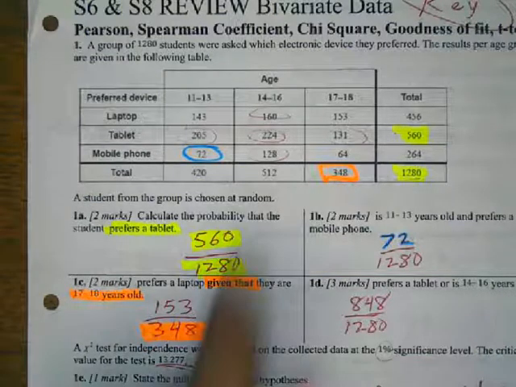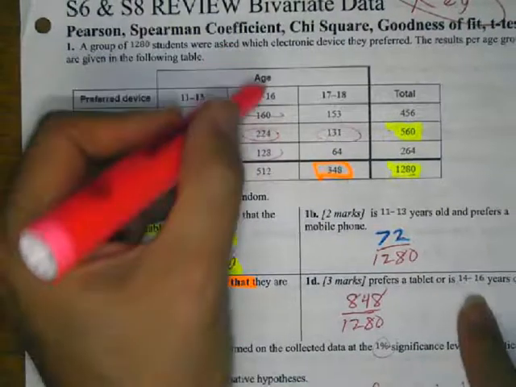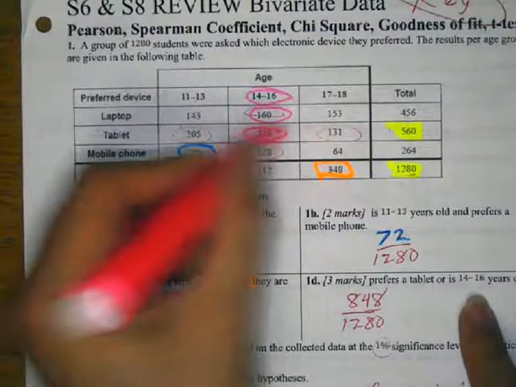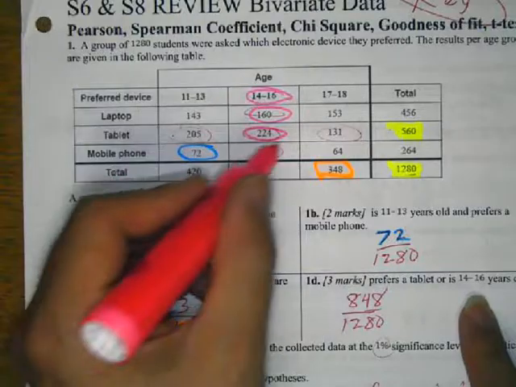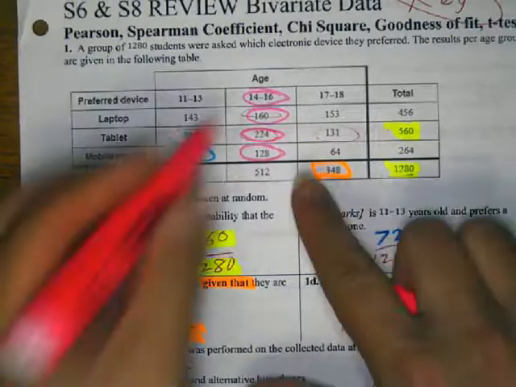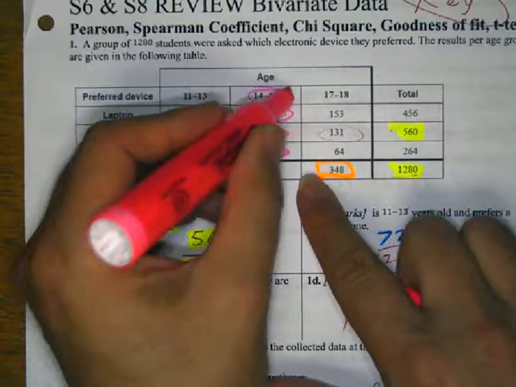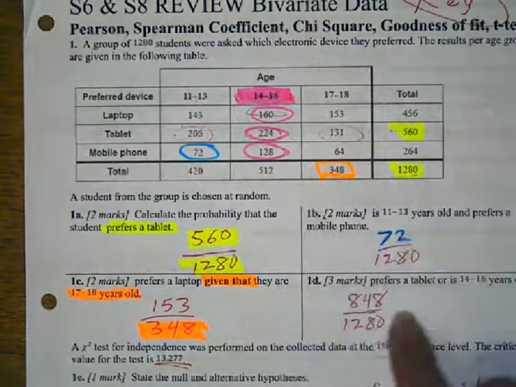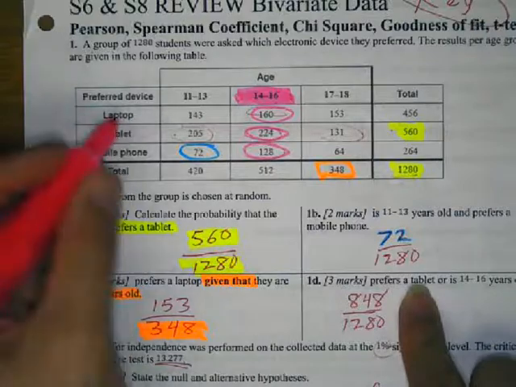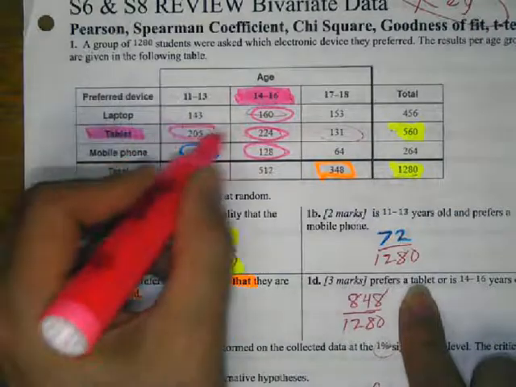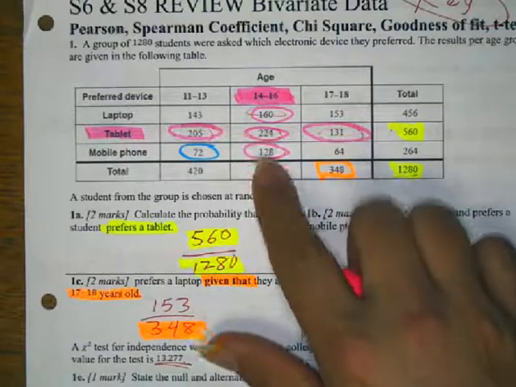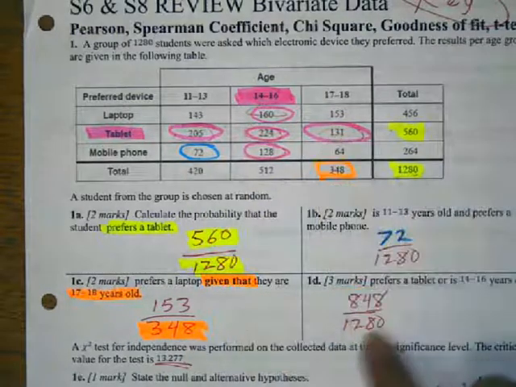So anybody 14 through 16 years old is these. Okay, this is that category, right? Anybody 14 to 16 years old is these people, and anybody that prefers a tablet is these people. So if I add all three of these and these two, then we get 848.